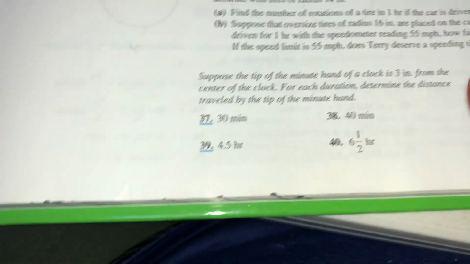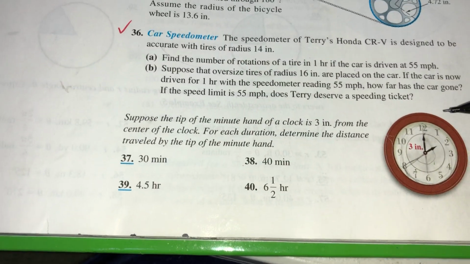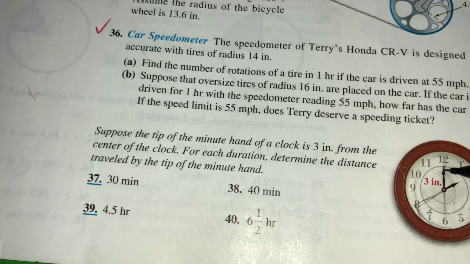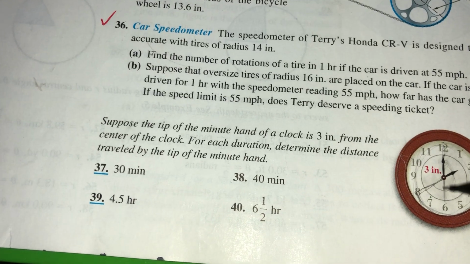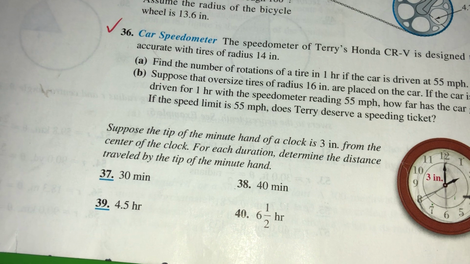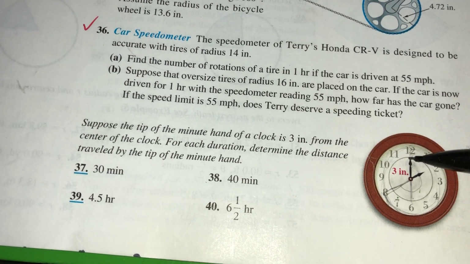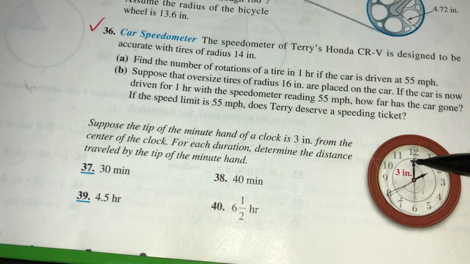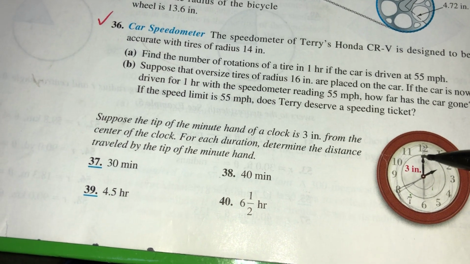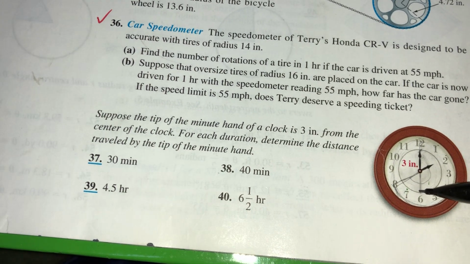Okay, so I'm going to let you try 39 and 40 on your own. However, just keep in mind, 4.5 hours, right? That doesn't mean that you're just, yes, I know that the minute hand will end up at the 6, but it wasn't just a walk from the 12 to the 6, right? In 4.5 hours, didn't it go 1 whole lap, 2 whole laps, 3 whole laps, 4 whole laps, and then another half?